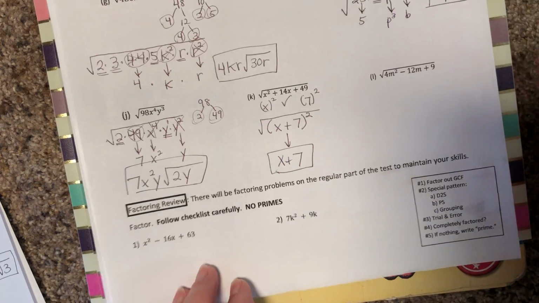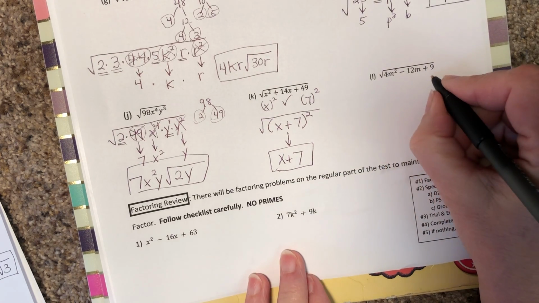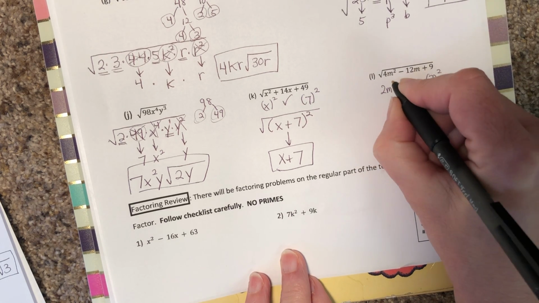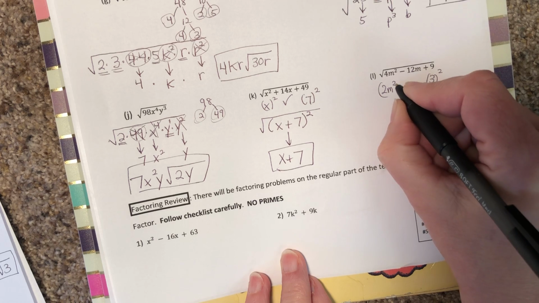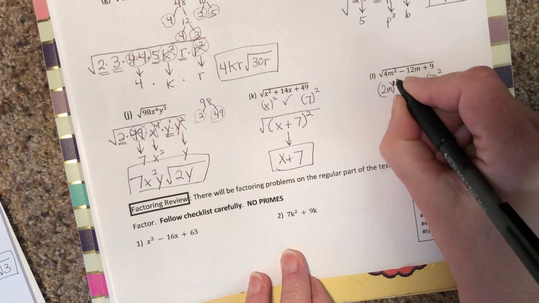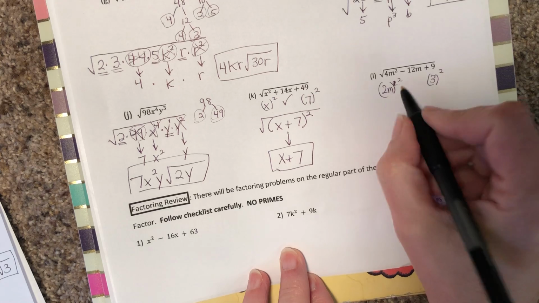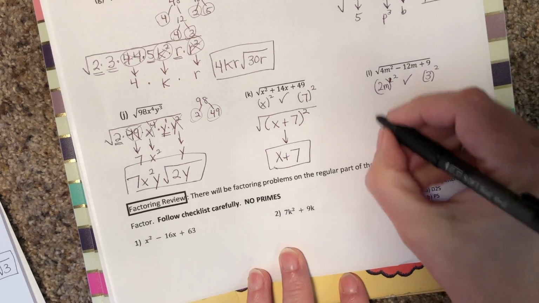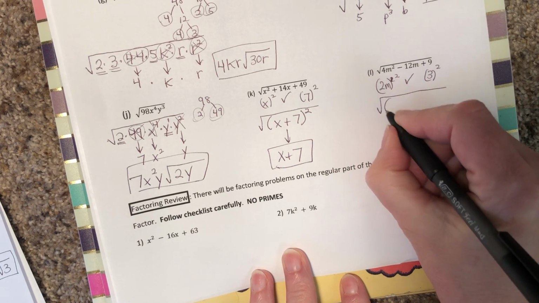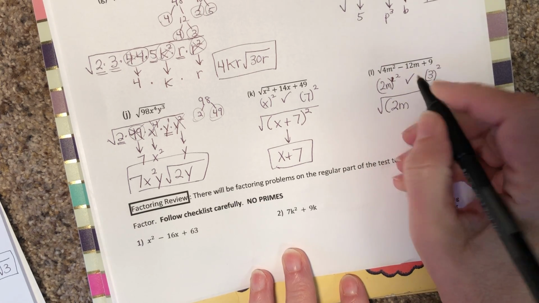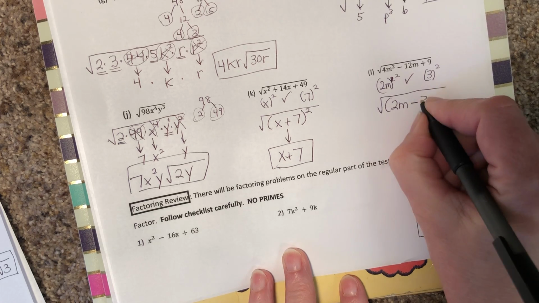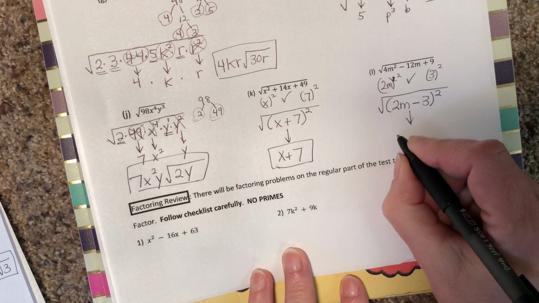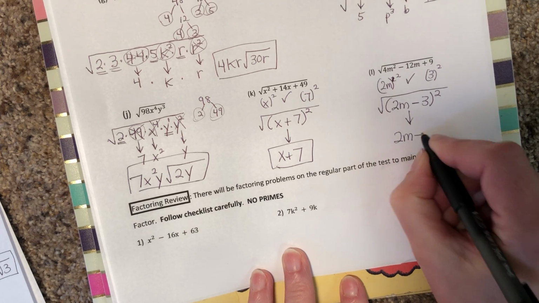Okay, and then on L, same kind of deal. That's a square. You could also factor it by trial and error. Oops, 2m is the square root. 2m times 3 is 6m, doubled is 12m, so the middle term checks. And it's a perfect square, so 2m, now it's minus 3 squared, which means the square root of that is just a 2m minus 3.